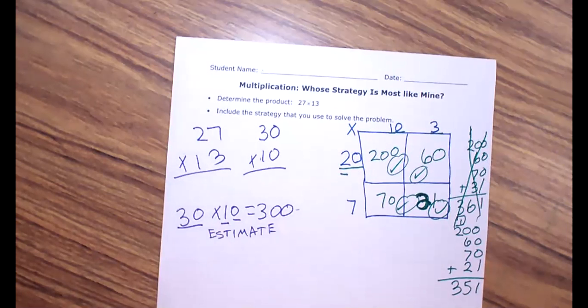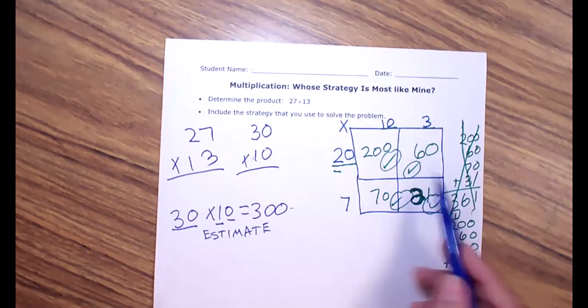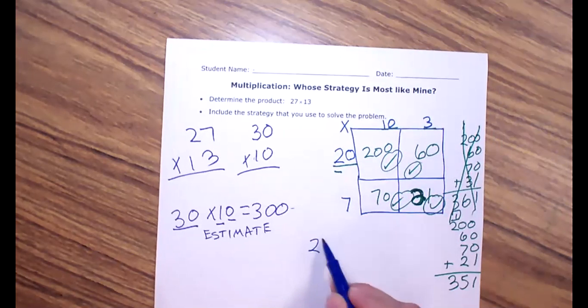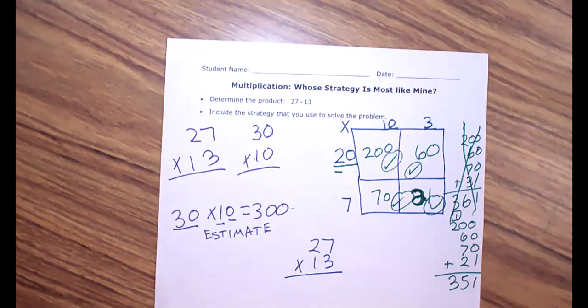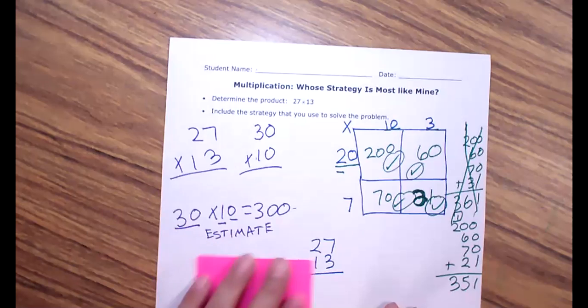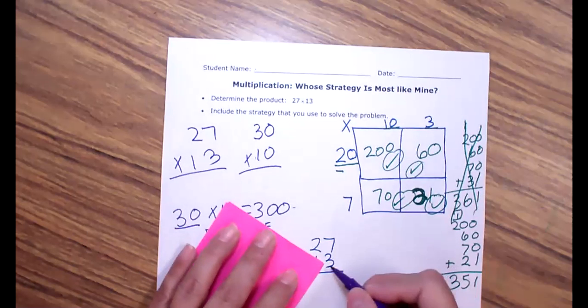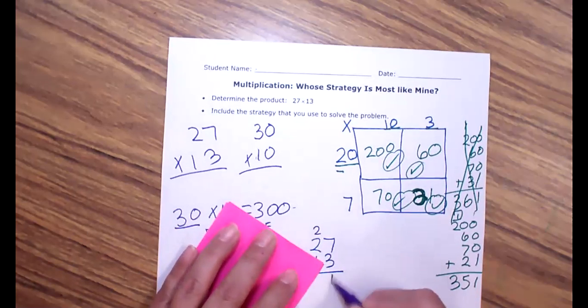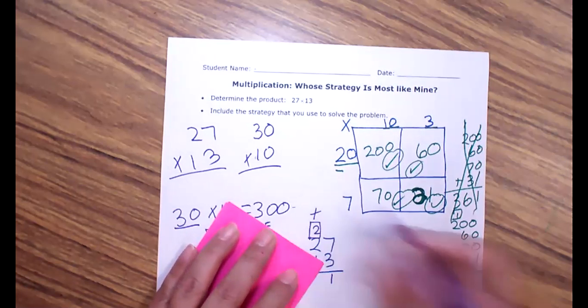Okay, so now I will go ahead and attempt to do, this is the area model, but I will attempt to do the standard algorithm, which your fifth grade teachers and your parents really want you to learn and master. So here it goes. I will use my Post-it note. I advise you to use it as well. 3 times 7 is 21. Put it in the box with a plus sign.